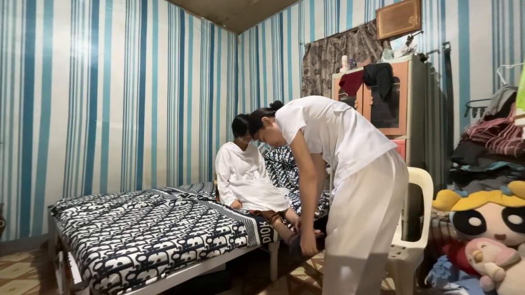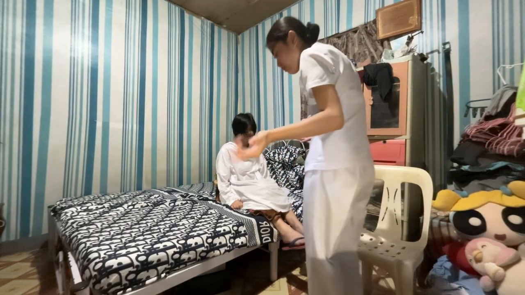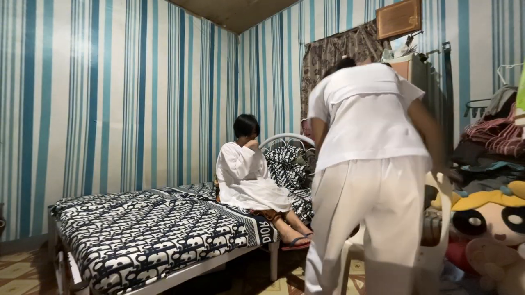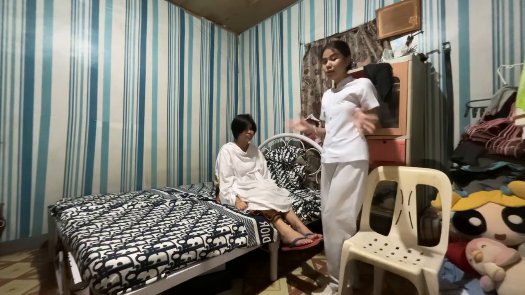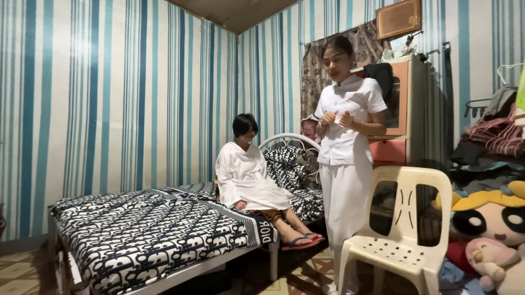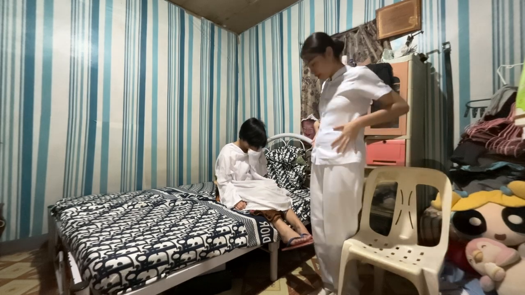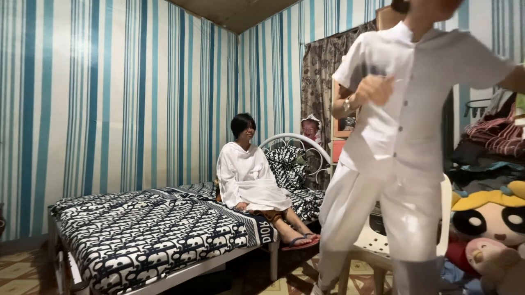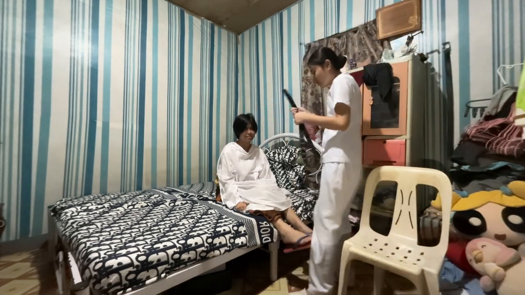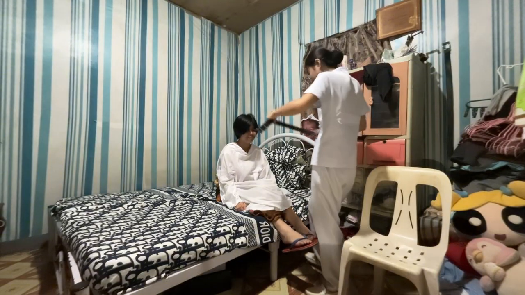The robe provides warmth and comfort, and the footwear prevents the risk of falling. Now I will secure the gait belt on the patient's chest, hip, waist. So this gait belt provides a secure grip and prevents risk of injury.